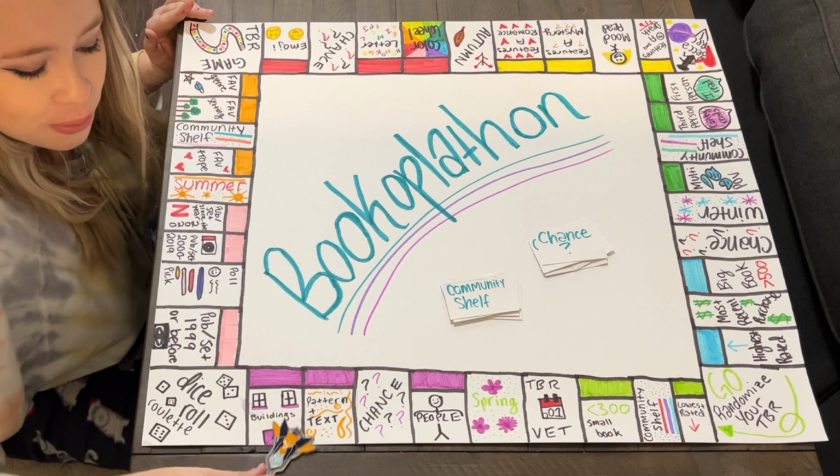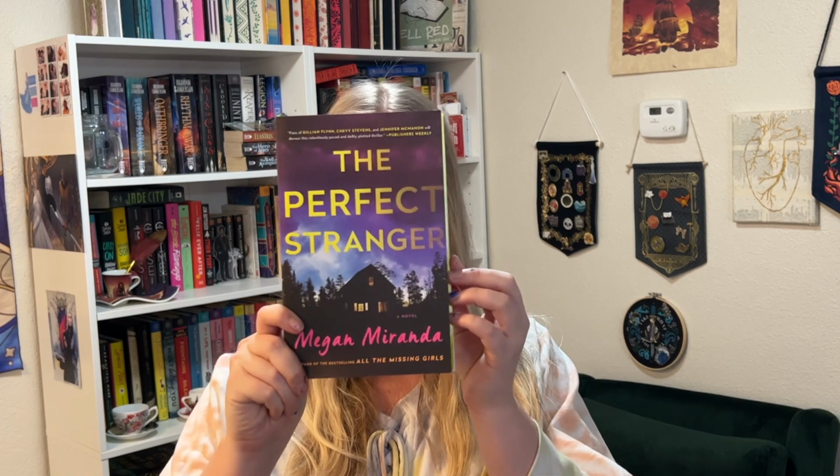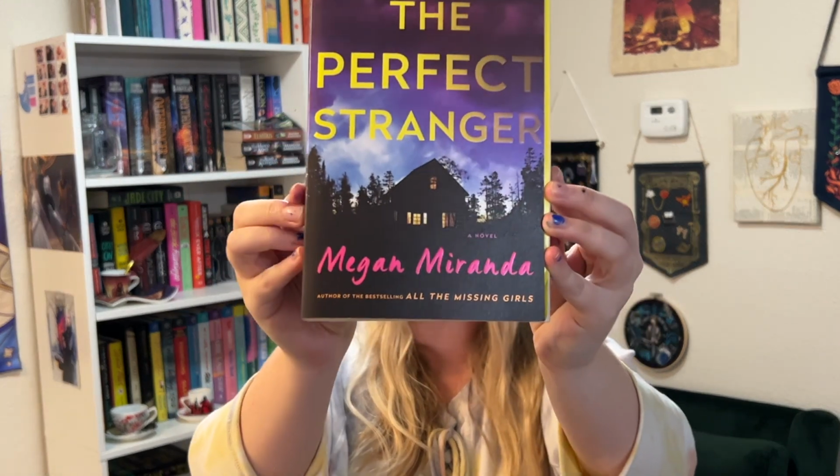So our first prompt is buildings. All right, so my first roll was buildings, which basically means pick a book that has any kind of building on the front cover. So I am going with The Perfect Stranger by Megan Miranda. This has a house on the front cover, so it definitely works for the building prompt.